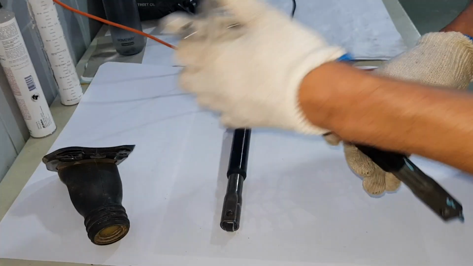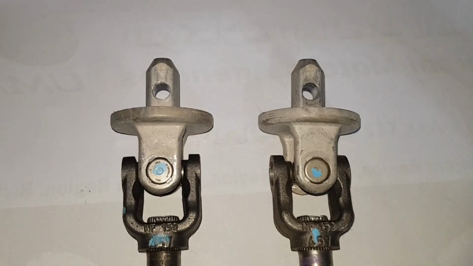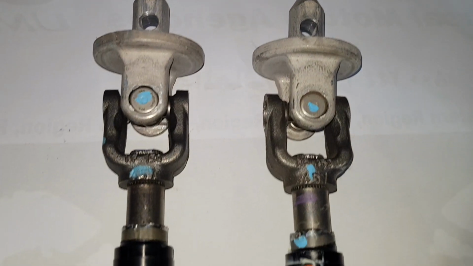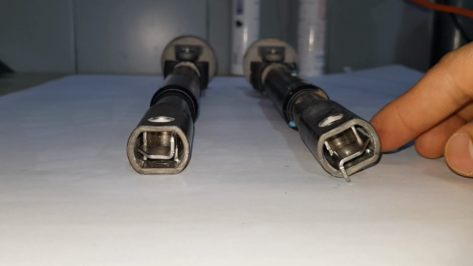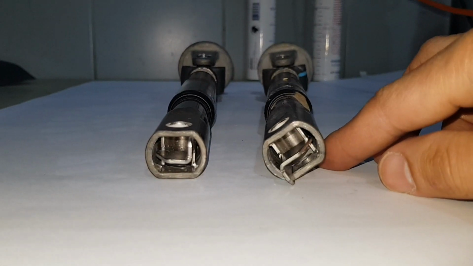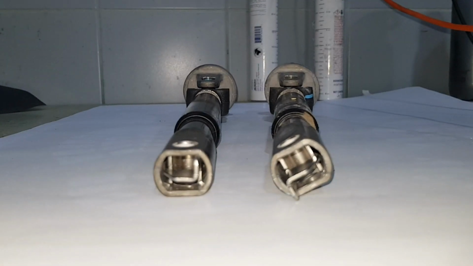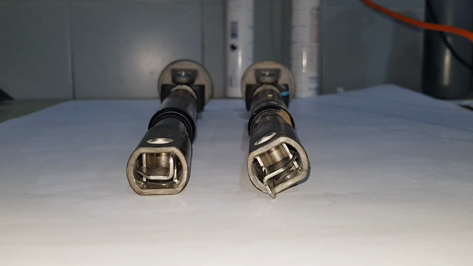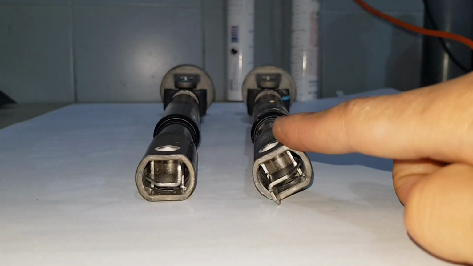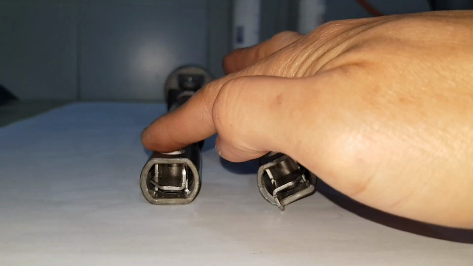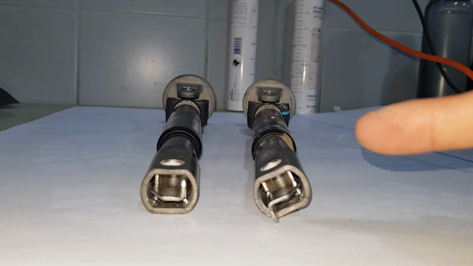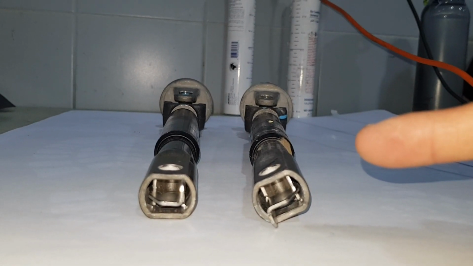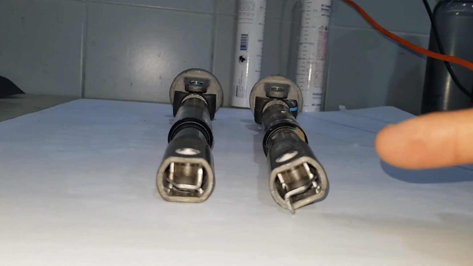Okay. So guys, this is the accident intermediate shaft, and this one is new. Okay. This is the cause, guys, of your steering being off center or not straight after the accident.